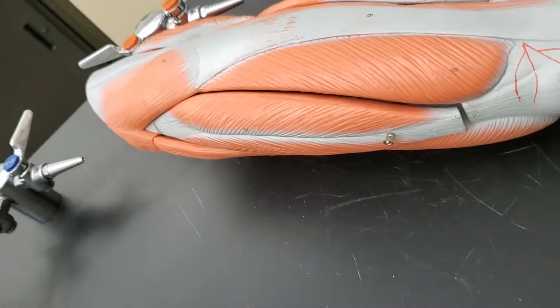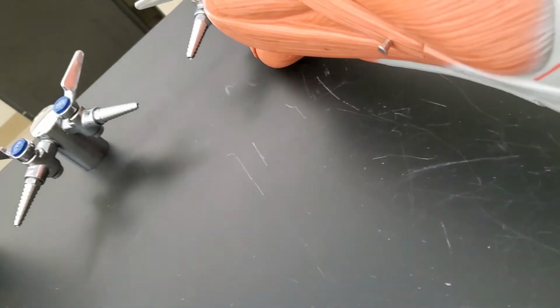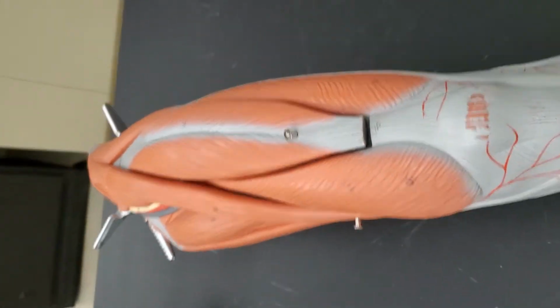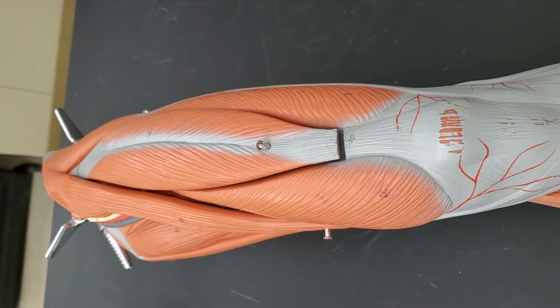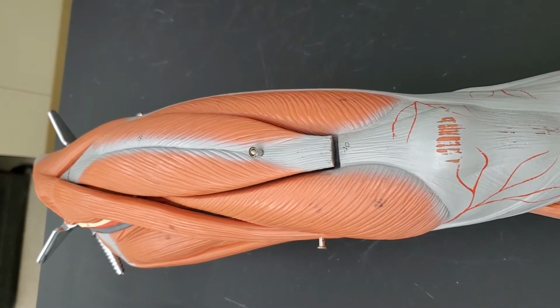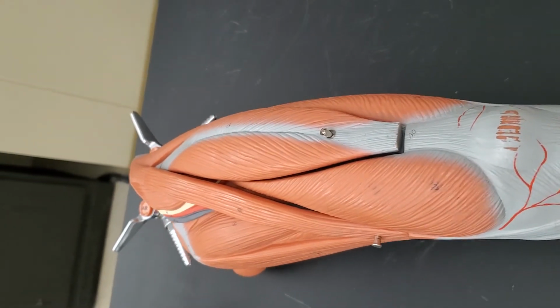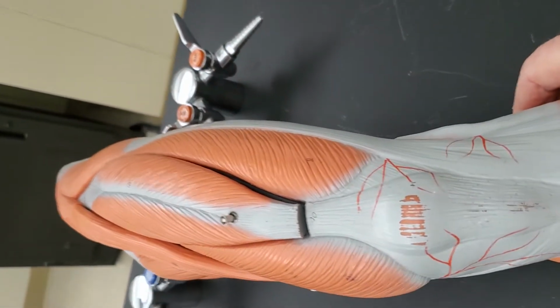All right, now let's flip this over again, and we're going to look at the muscles that are on the anterior aspect of the thigh. So this is our anterior aspect of the thigh. These are the muscles that perform extension of the leg, or like the kicking motion.